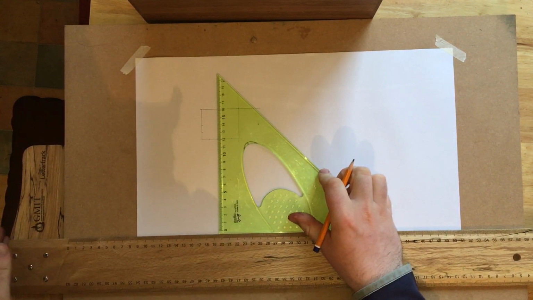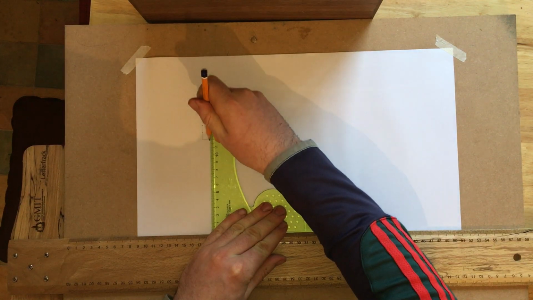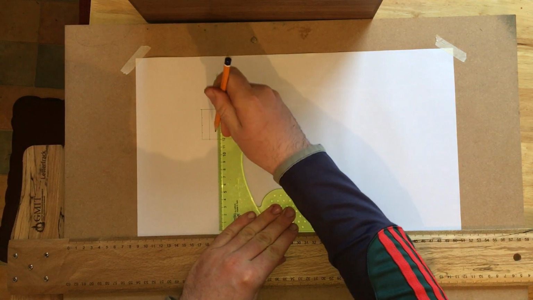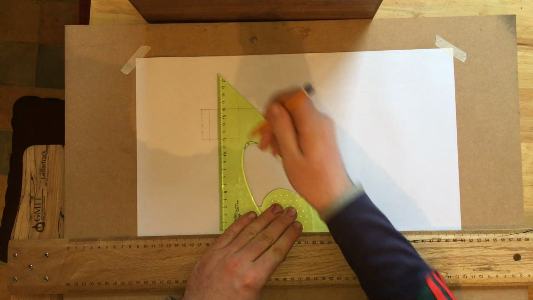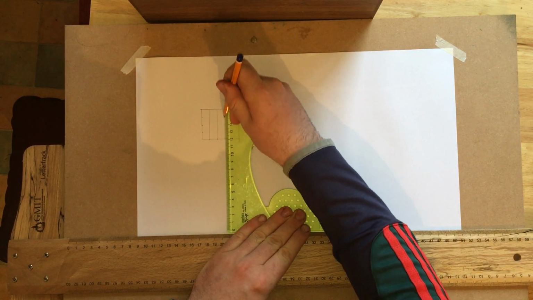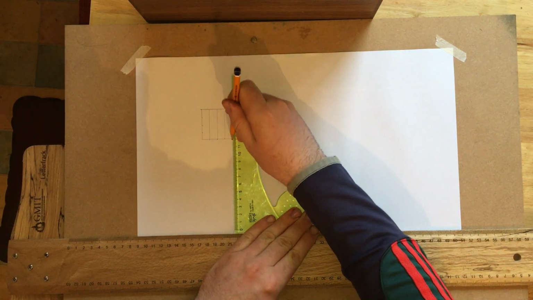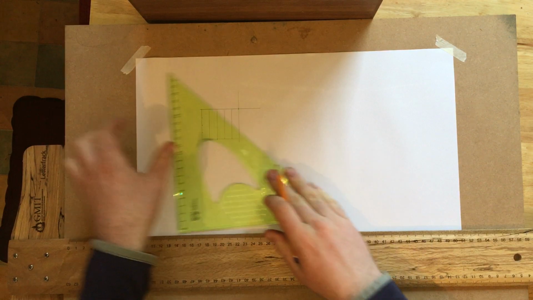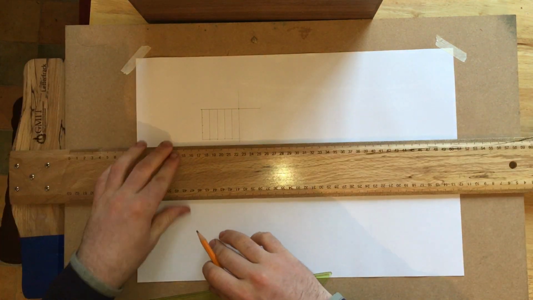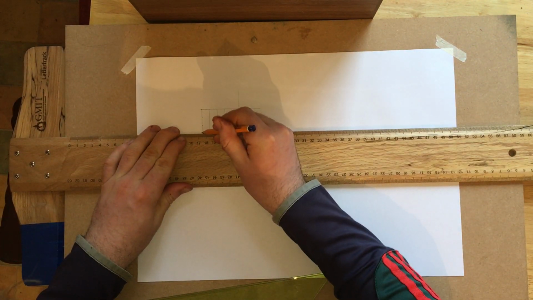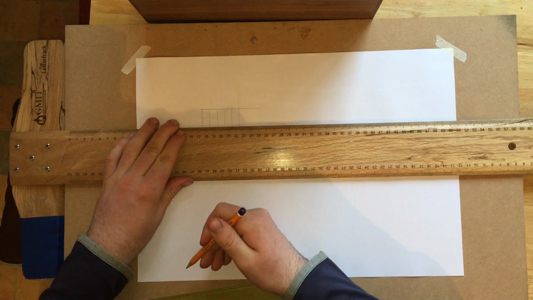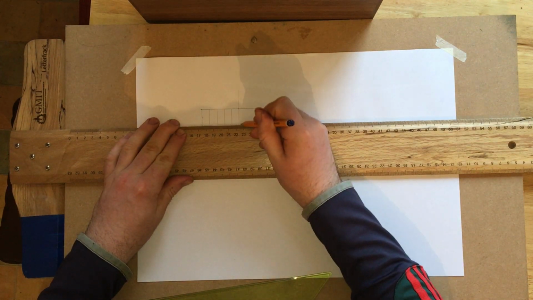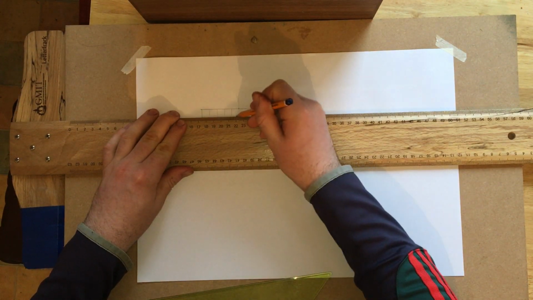Making sure our T-square is in flat against our board, and put our set square against the T-square and draw our vertical lines. And then we can simply, obviously making sure again that it's square and sitting tidily against our board, bring your horizontal lines across.